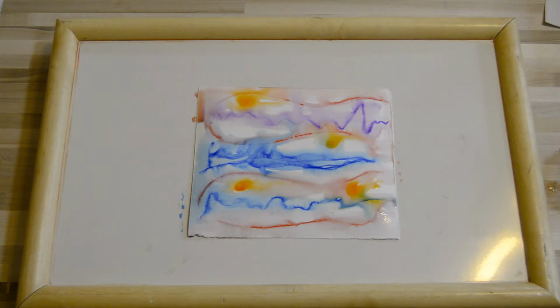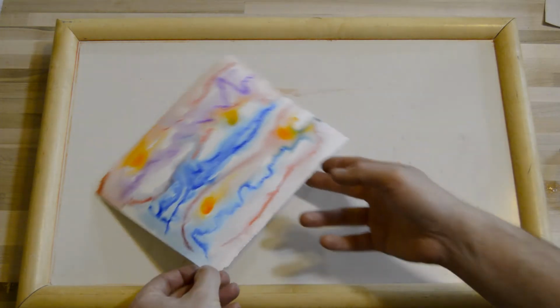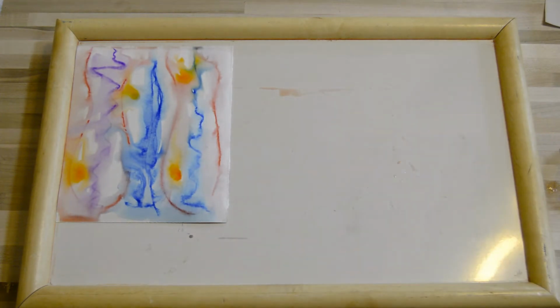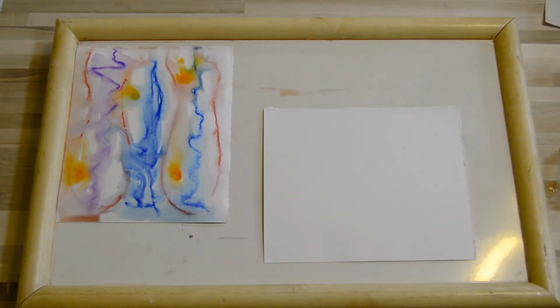Now, I'm going to go ahead and do another one because I often find that I get more in the groove of this kind of stuff the more that I do. So I'm going to set this one aside. I do need to let it dry a little bit. I've got another piece of paper here, and I've got another song queued up.